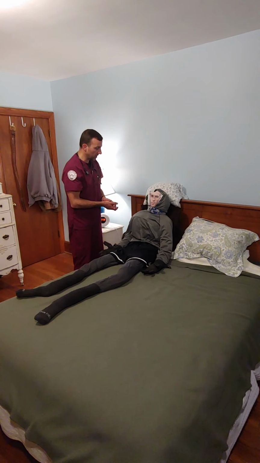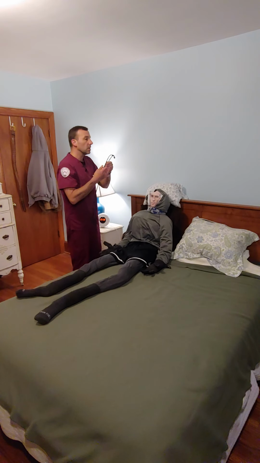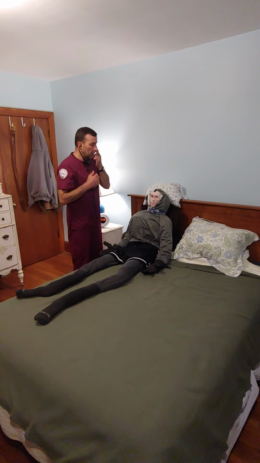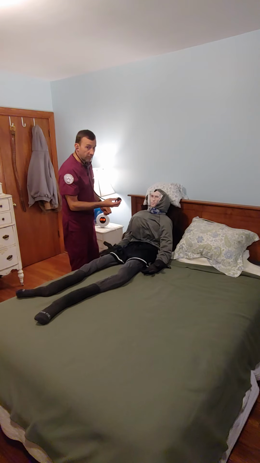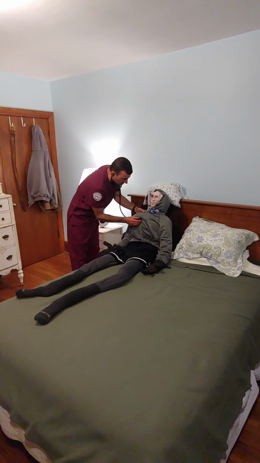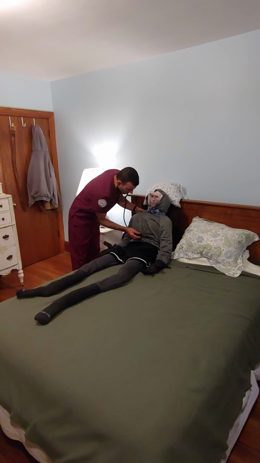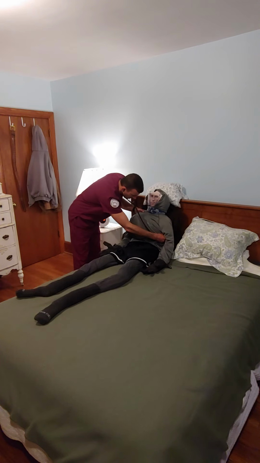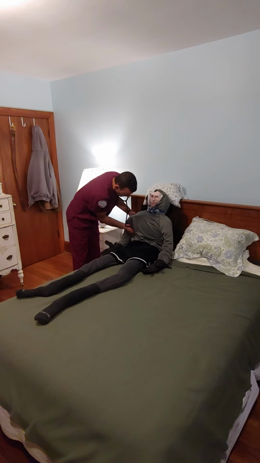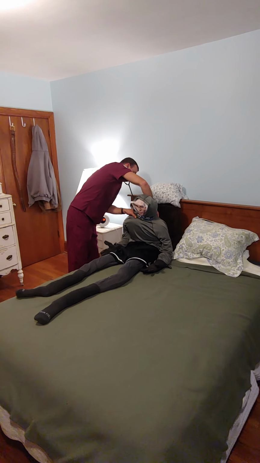So after we've done that assessment, we'll listen to his lung sounds in a pattern that touches on all 5 lobes. So we'll ask him to breathe in and out through his mouth as we do this. Making sure that we get the sides. We'll do the same thing on the back, asking him to breathe in and out.